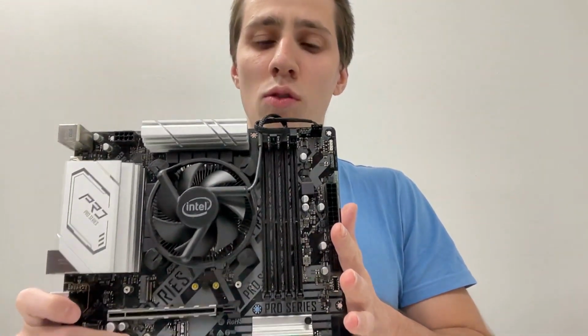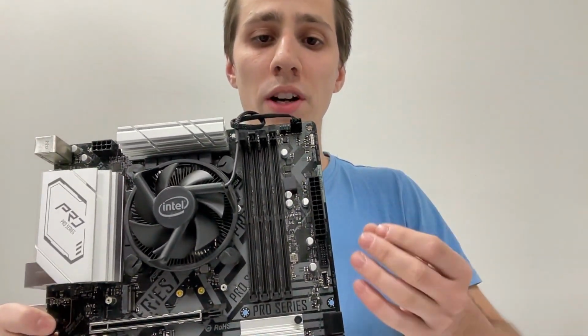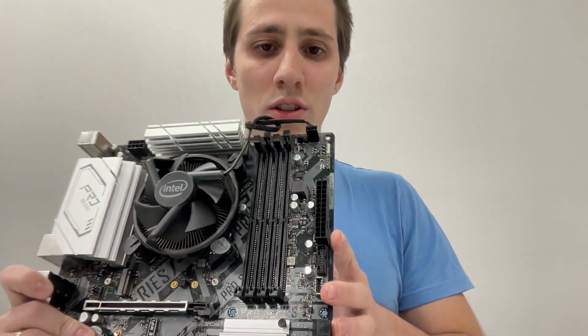More slots allow for more memory sticks to be put in, but usually it is harder to achieve higher frequencies with 4 sticks of RAM. Second are the storage interfaces.